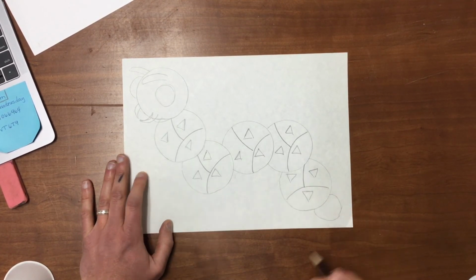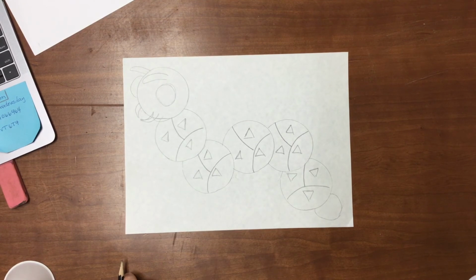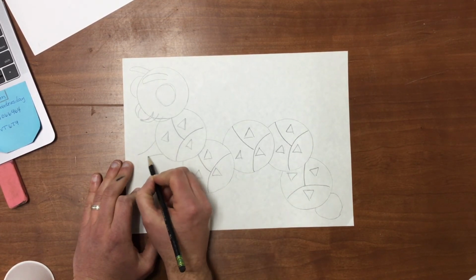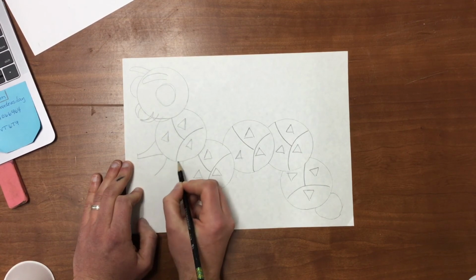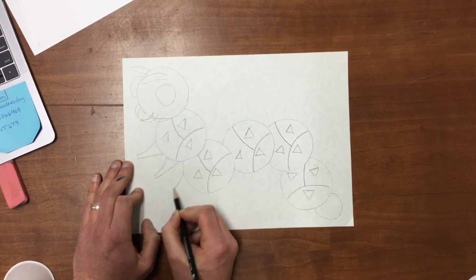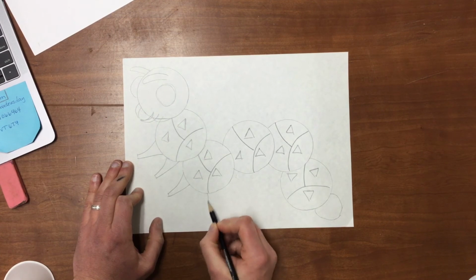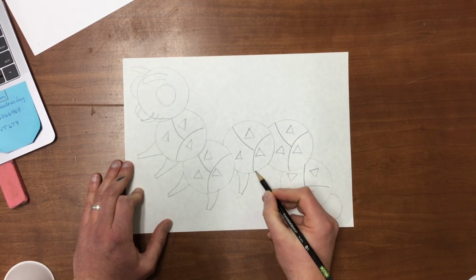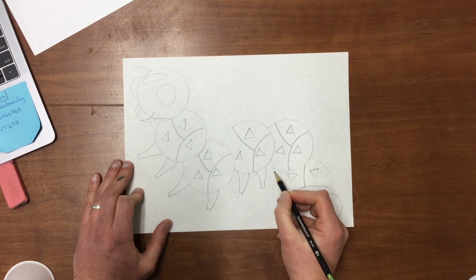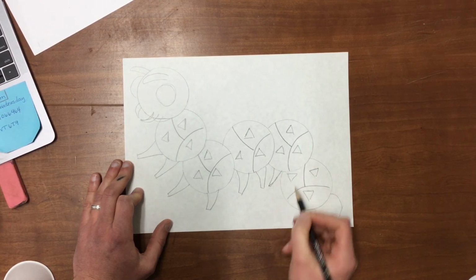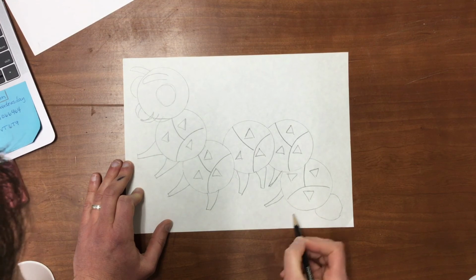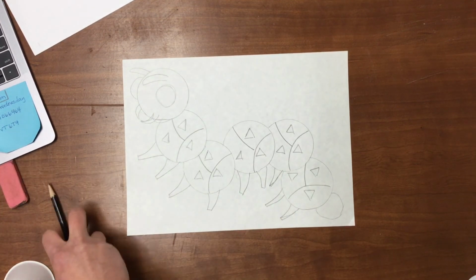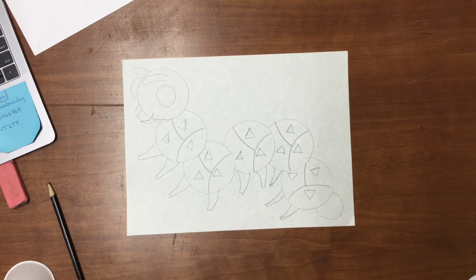All right, so the final step, we have to add the legs. Okay, the caterpillar's kind of weird looking legs, so I'm going to add legs. You can also add hair onto your caterpillar if you so desire to, because some caterpillars are very hairy. And that is pretty much it.